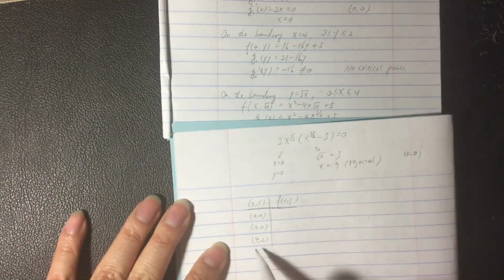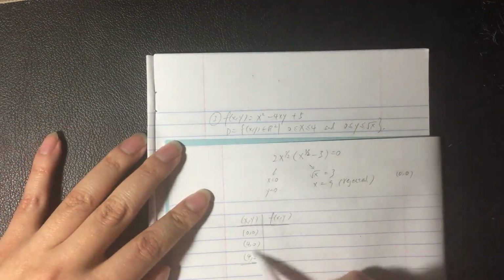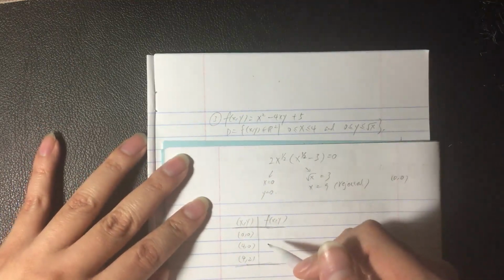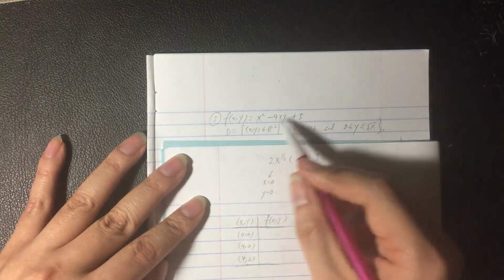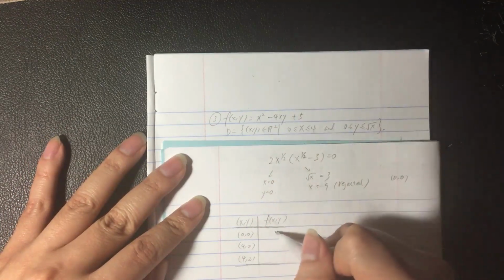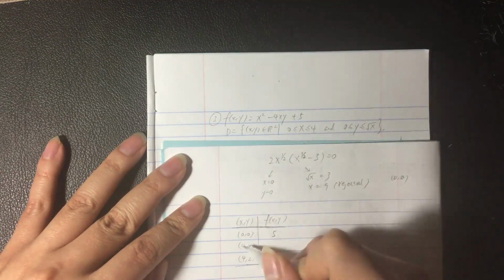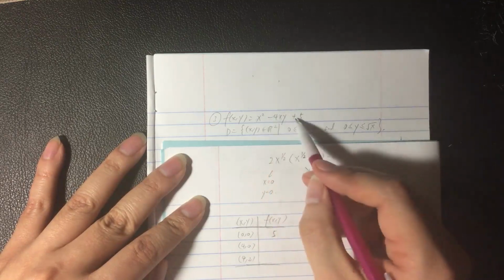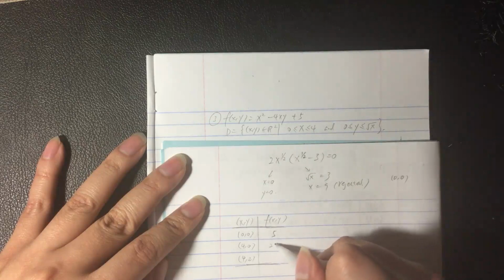So we plug each point into the original function and find the absolute maximum and absolute minimum. If I plug in 0, 0, I get 5. If I plug in 4, 0, I get 16 plus 5, that's 21.